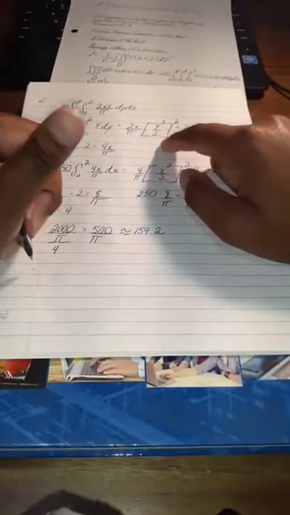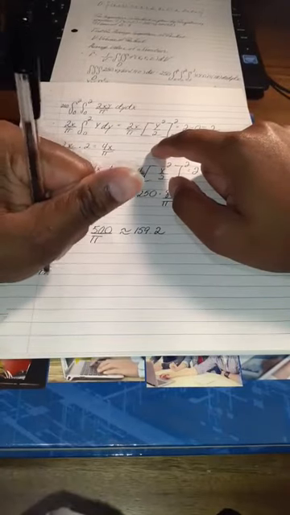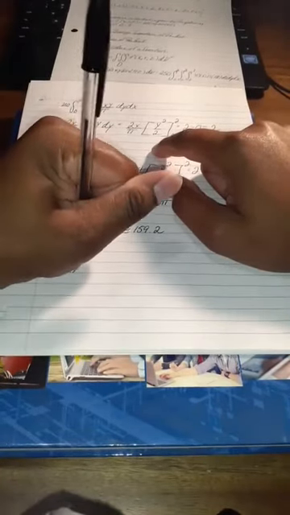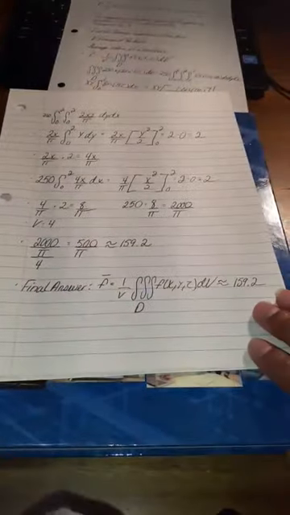That would be the average temperature of the block. So our final answer here, since we tried to find the average value of the function of several variables, is approximately 159.2, or 500 over pi.